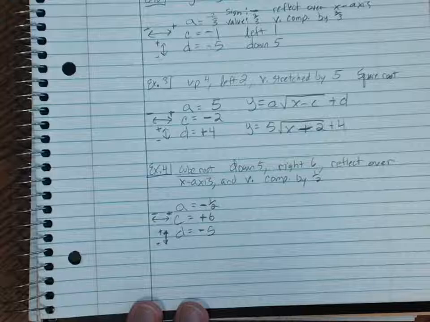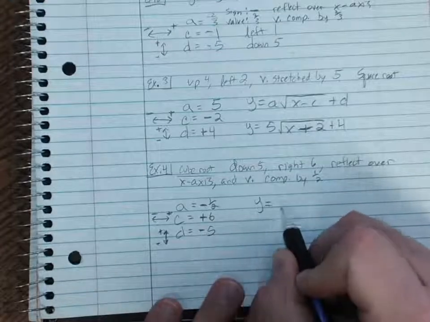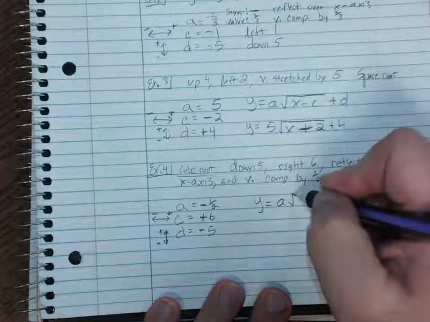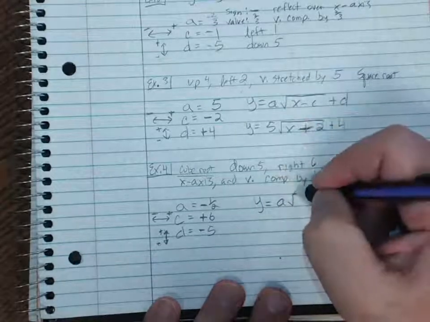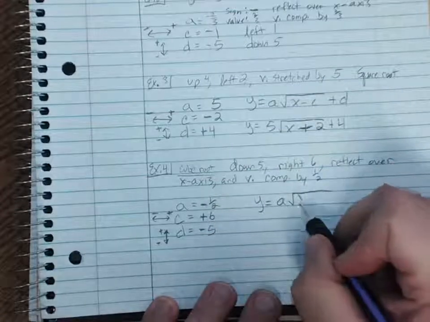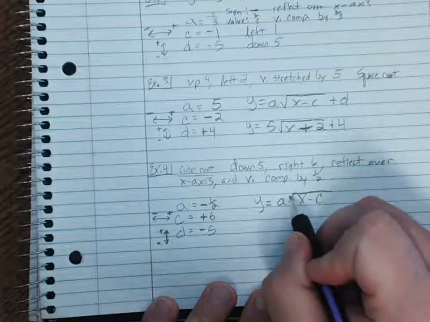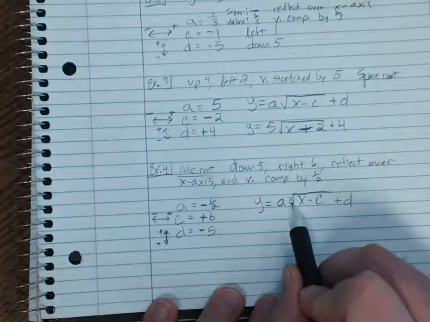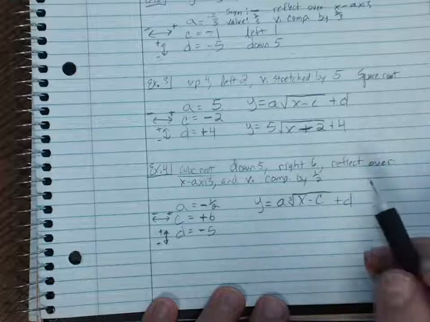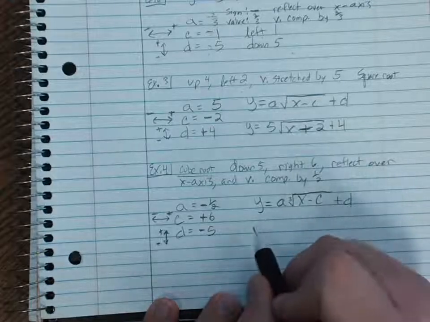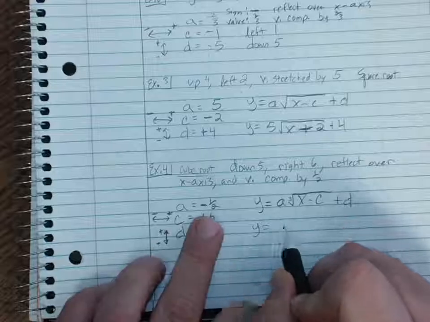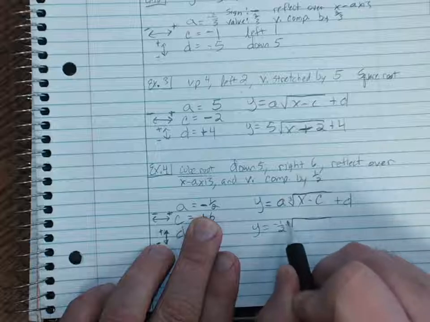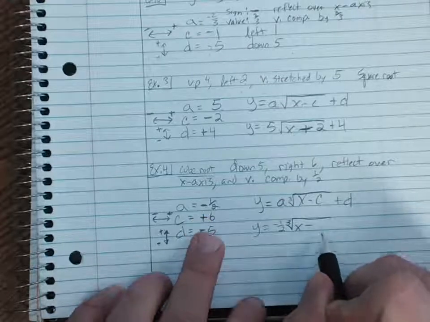Now we're using the cube root function. So that would be y equals a times the cube root of x minus c, and I need a little 3 here so I know it's a cube root, plus d. Please remember this 3 is not a transformation. Ignore it. It's just there to tell us that this is the cube root. Then we plug everything in. So for a, I will put in negative 1/2. Then we have our cube root sign. X minus c is 6.